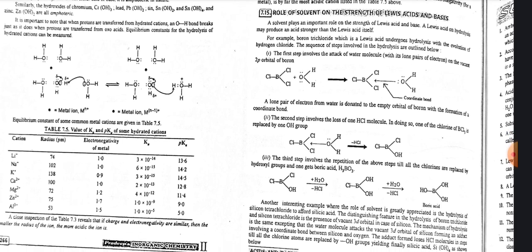Role of solvent on the strength of Lewis acids and bases. A solvent plays an important role on the strength of Lewis acid and base. A Lewis acid on hydrolysis may produce an acid stronger than the Lewis acid itself. For example, boron trichloride, which is a Lewis acid, undergoes hydrolysis with the evolution of hydrogen chloride. The sequence of steps involved in the hydrolysis are outlined below.